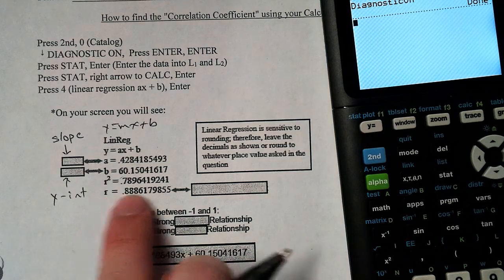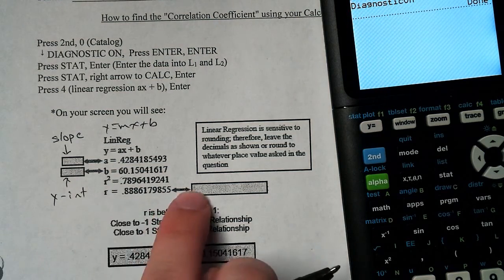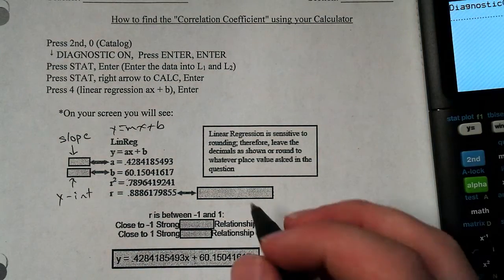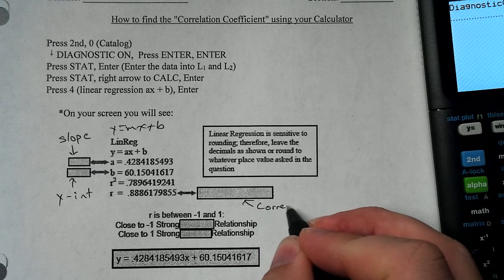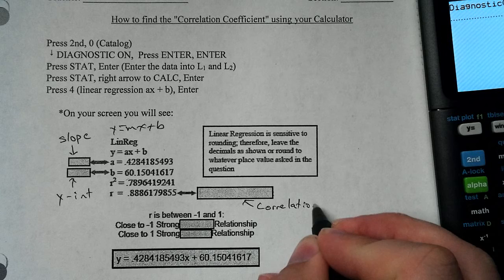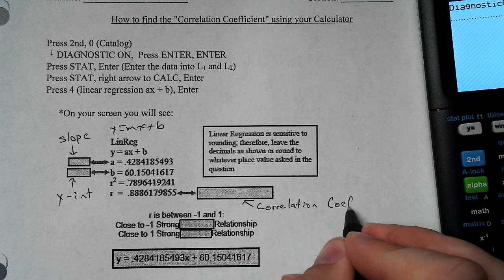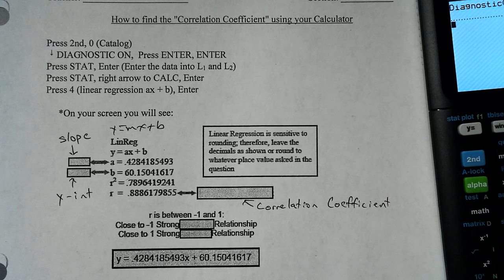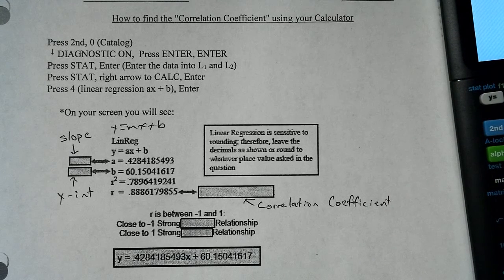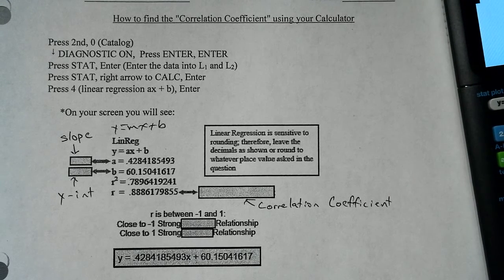Now, this r, not the r squared, but this r, this is going to be our correlation coefficient. Basically, this number will tell how closely our data is related to each other or how far apart our data is.